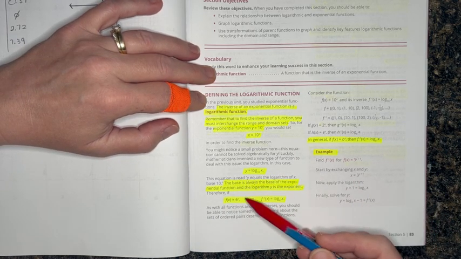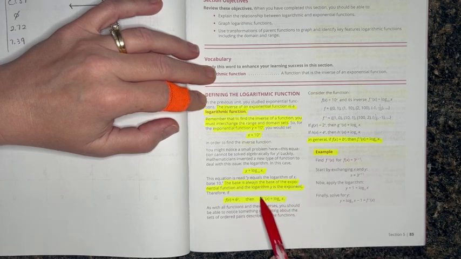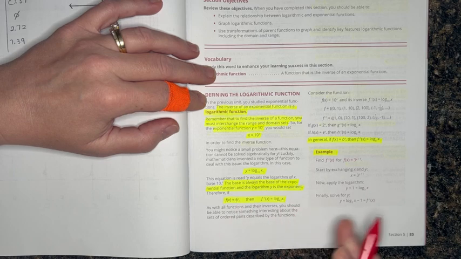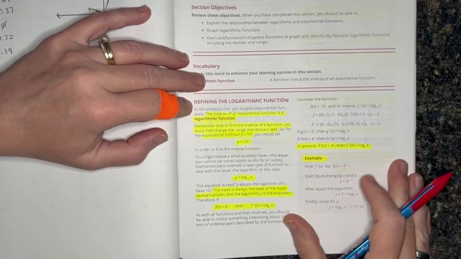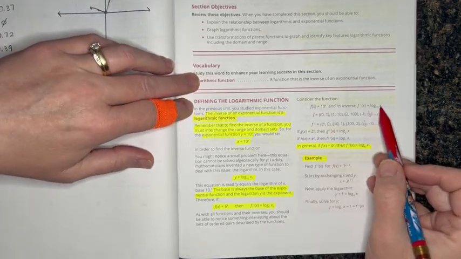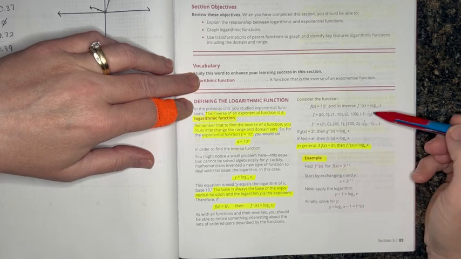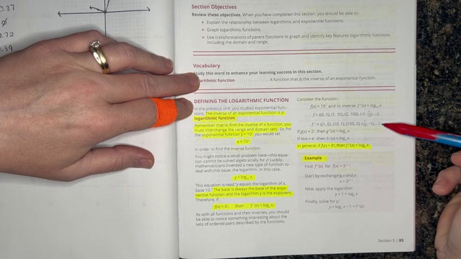So if you have f of x equals 6 to the x, then the inverse is the log base 6 of x, right? That's how you write it, log base 6 of x. So it says over here, consider the function f of x equals 10 to the x. Its inverse would be log base 10 of x. If you solved for some points, you can see that they are opposite of each other, right?